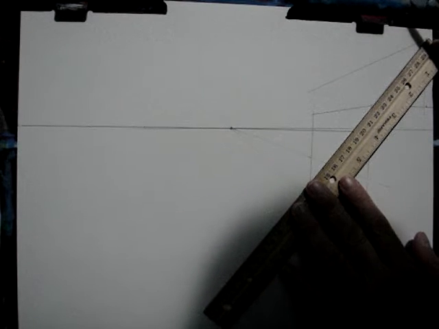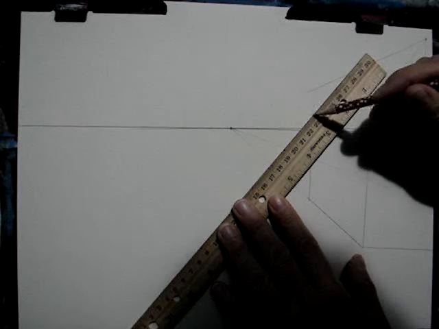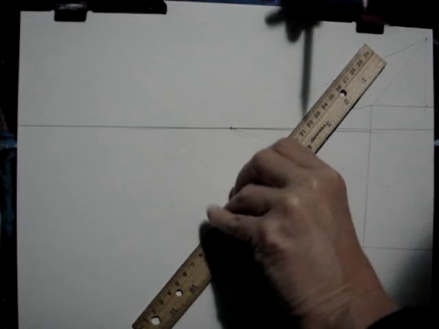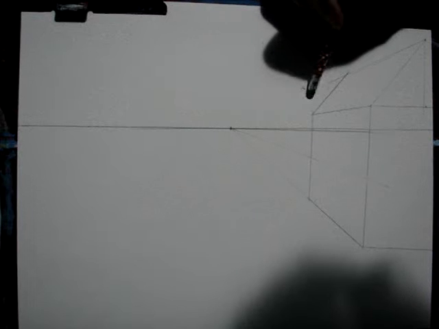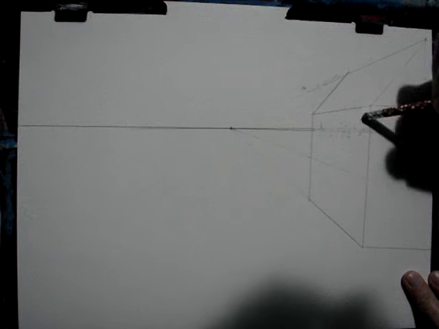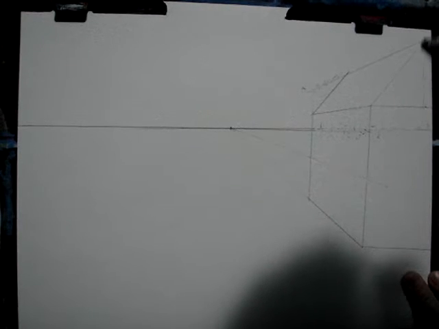I'm going to take this angle here and just move it to the corner of the barn right here, and pull that up so that it looks like there's a roof on there. I'm going to get rid of my horizon line in the center of the barn. Alright, so here's my barn.